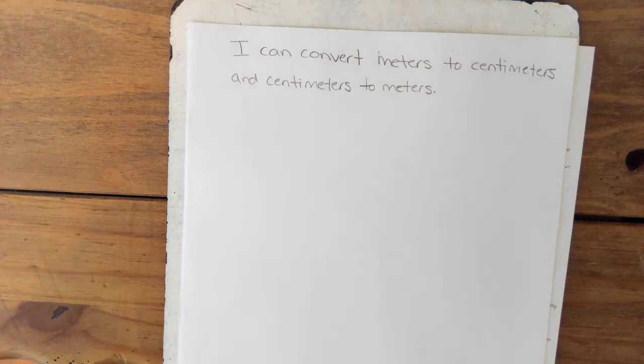Hello, scholars. So today what we're going to review is how to convert meters to centimeters and centimeters to meters.